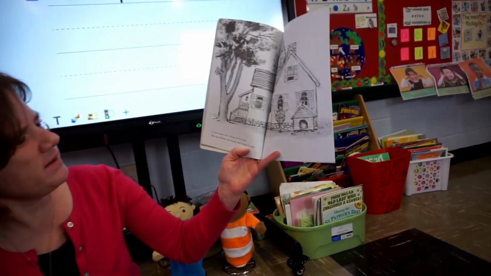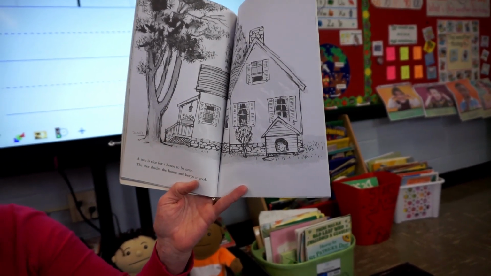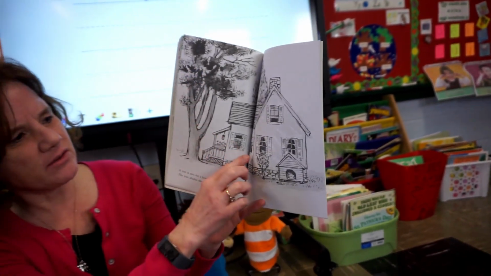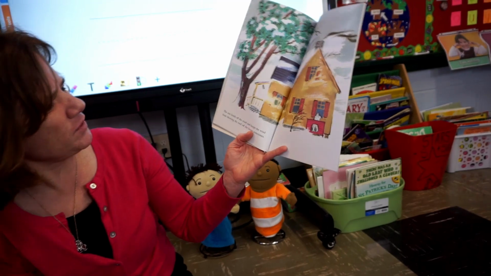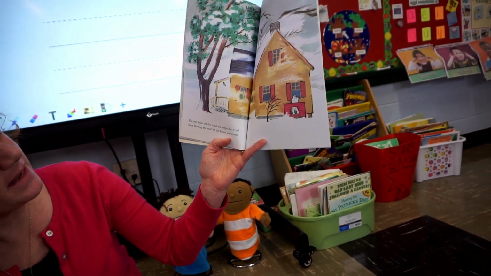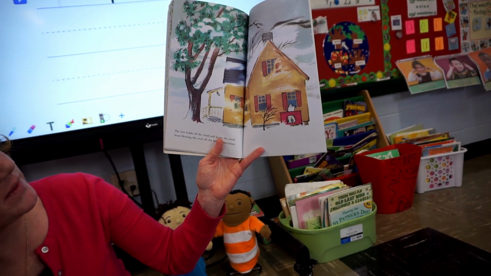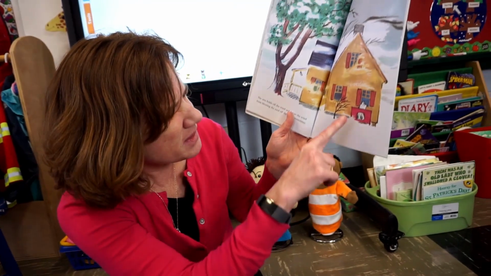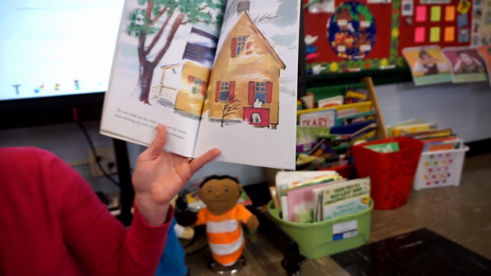A tree is nice for a house to be near. The tree shades the house and keeps it cool. So the tree actually keeps the house cooler because it provides shade. The tree holds off the wind and keeps the wind from blowing the roof off the house sometimes. You see the dog in there? He's in his little dog house. It's windy out.